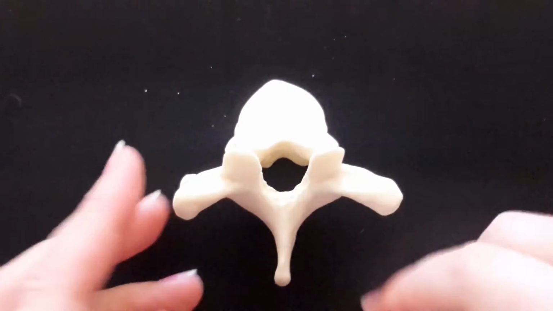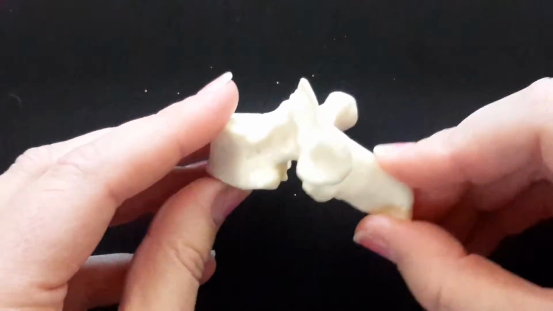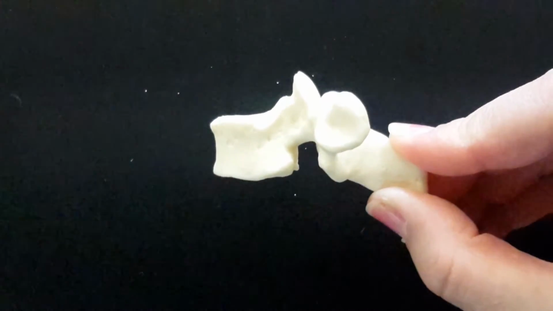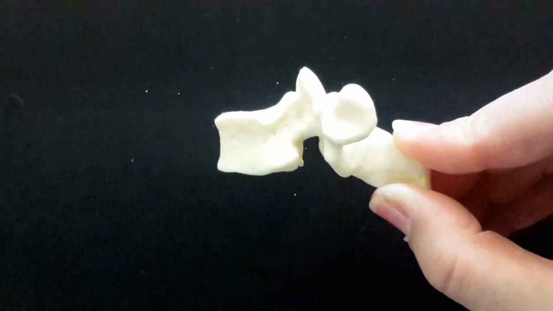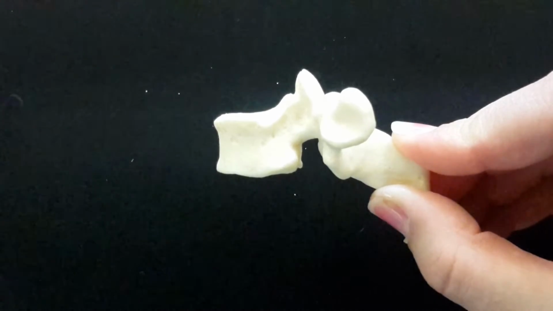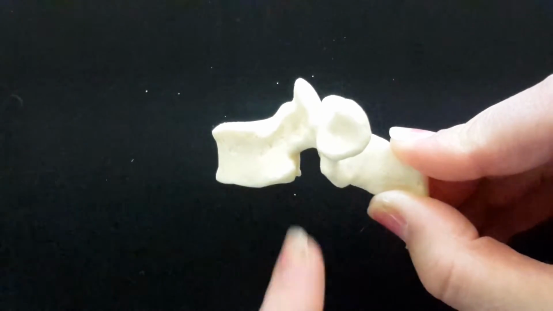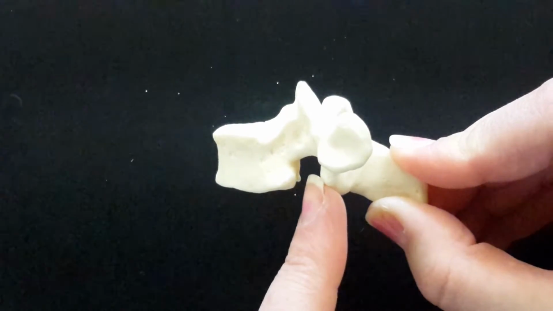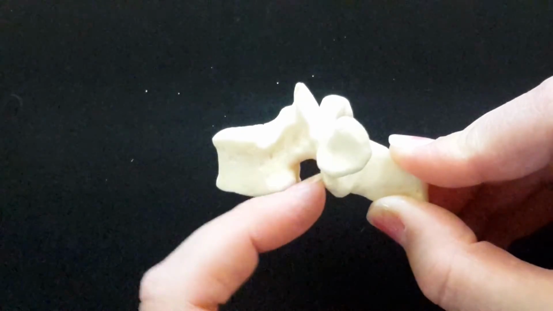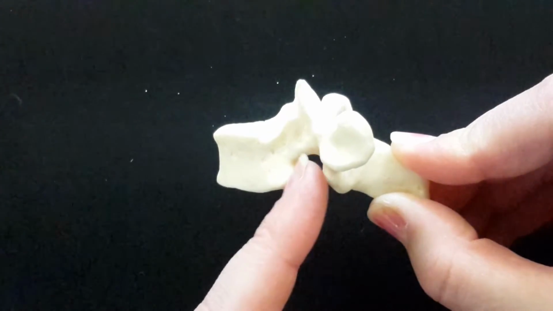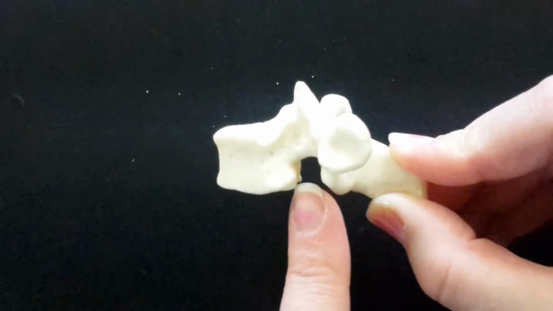Okay, we'll turn our vertebra to the side, and you should be able to see the vertebral notch. See if you can see that on your vertebra. The vertebral notch is on the inferior side, and it's literally like a big chunk of bone was taken out. Okay?